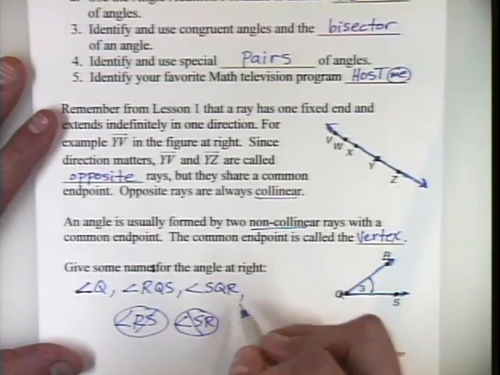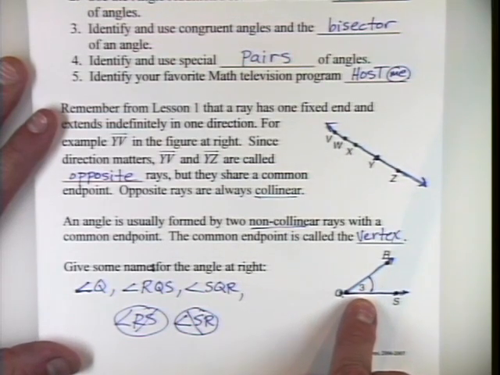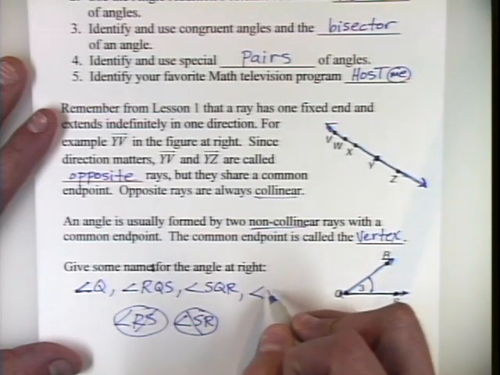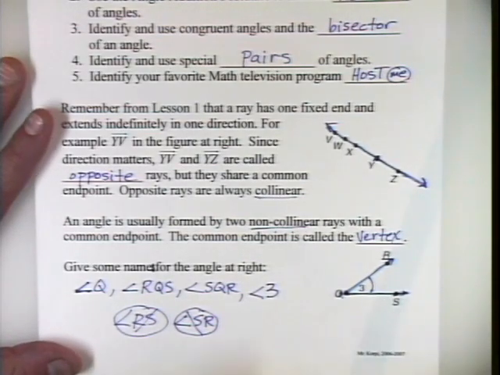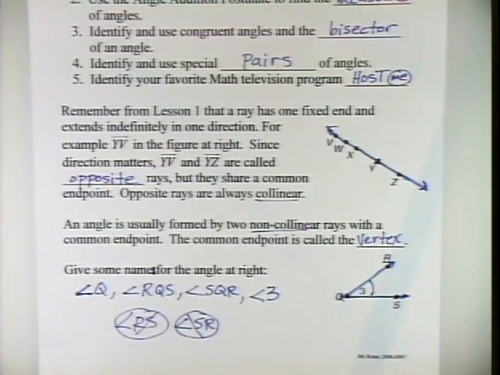Now, there's one other way we can name this angle in this diagram here. Notice that there's the number 3 written in here. If there's a number written inside the angle, we can actually refer to it as angle 3. Okay? There you go. That's naming angles. We got 1, 2, 3, 4 different equivalent names for the exact same angle.